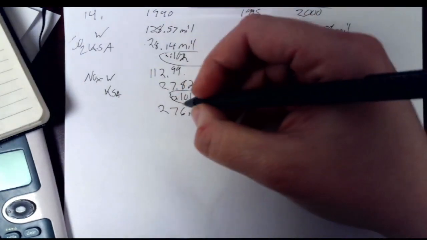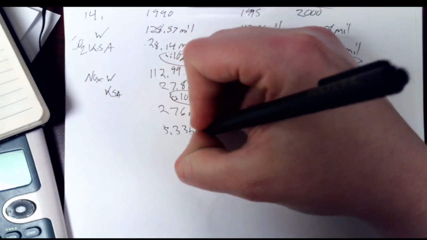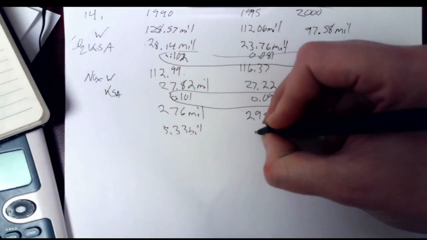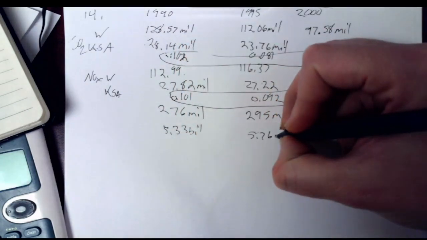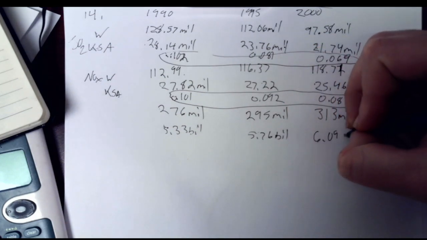Compare that to the world population, where it's 5.33 billion, 5.76 billion, and 6.09 billion.